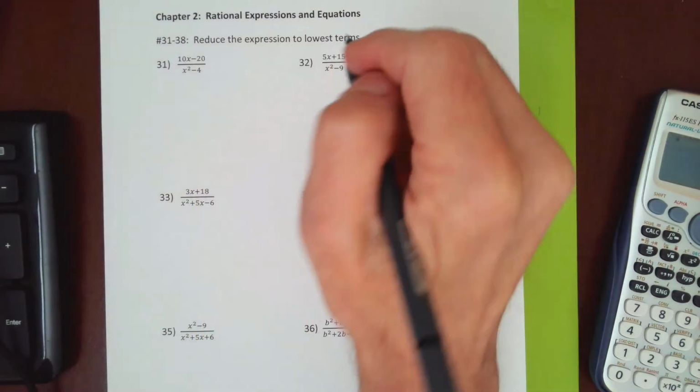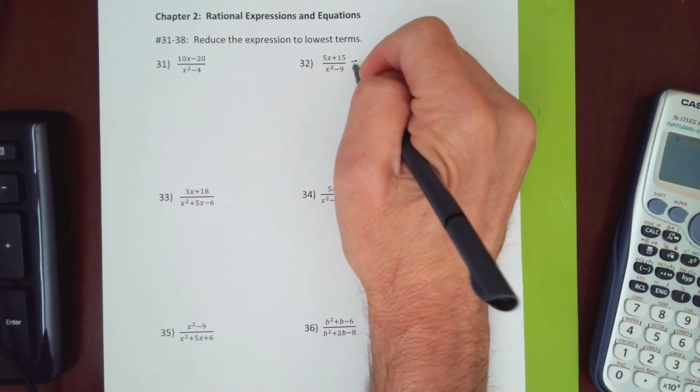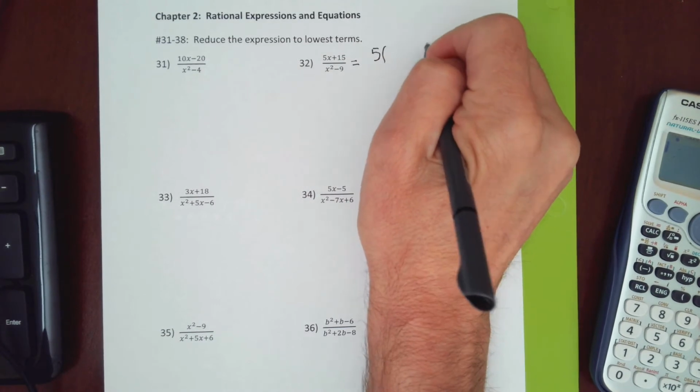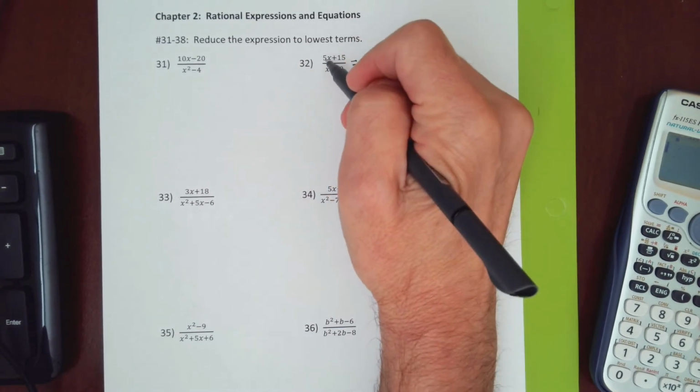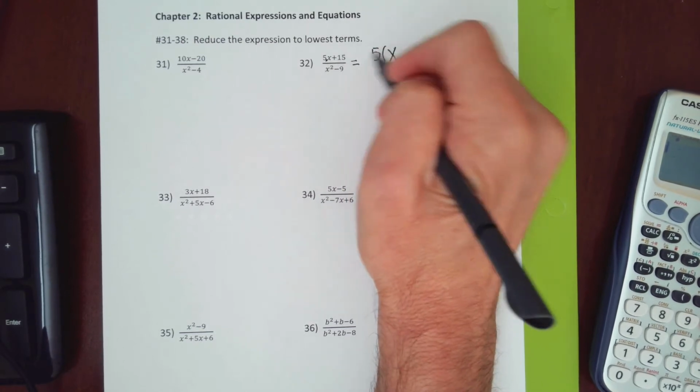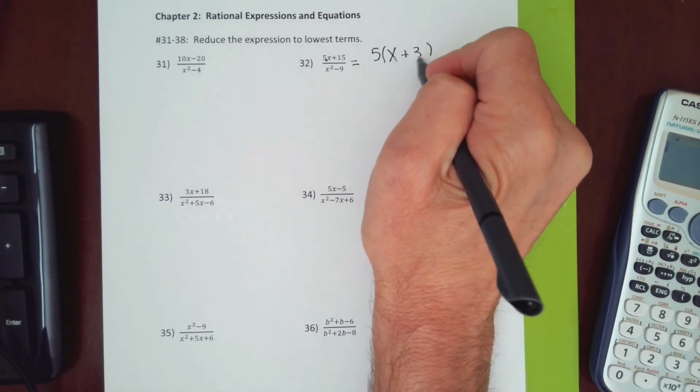So I'm going to 1 parentheses factor the numerator in 32. There's a common factor of a 5. When I pull out the common factor of 5, that 5 I divide by 5 and get 1, and I leave my x. The 15 I divide by 5 and I get a 3.